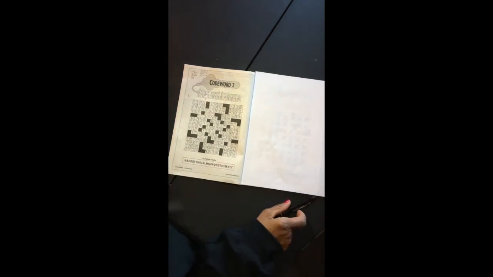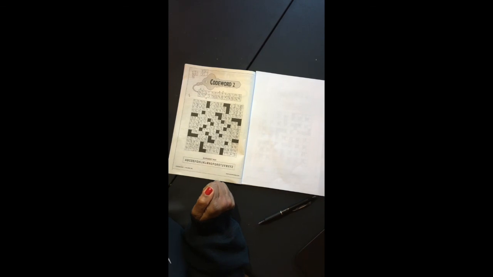Woohoo! We have solved code words 2. I'm sorry I forgot to cross off the letters as we were doing the puzzle, but that was so much fun. Hope you enjoyed it.